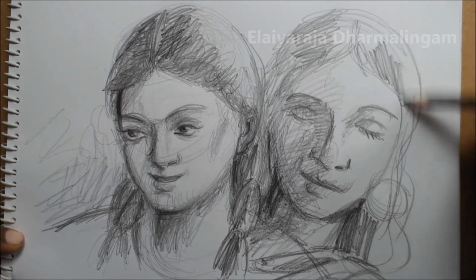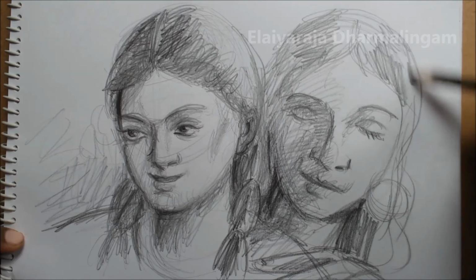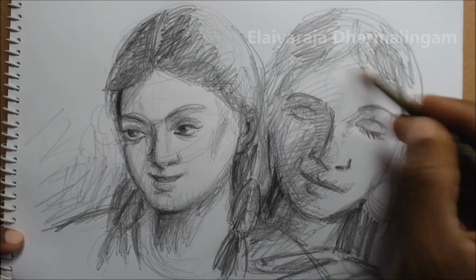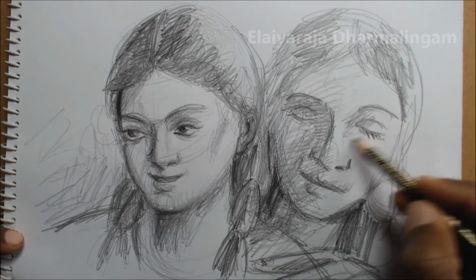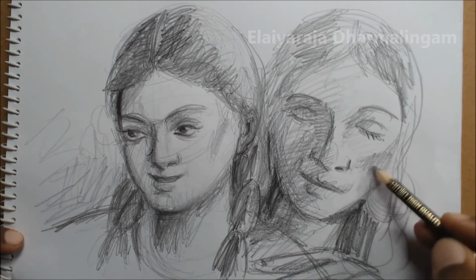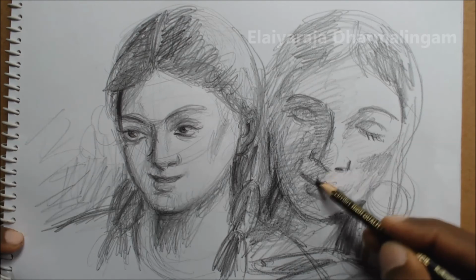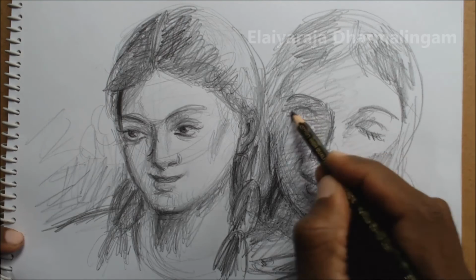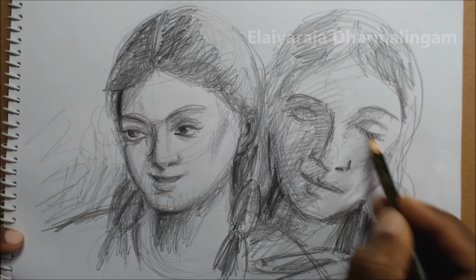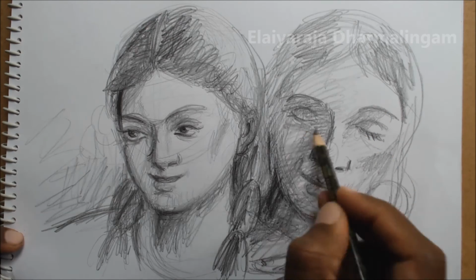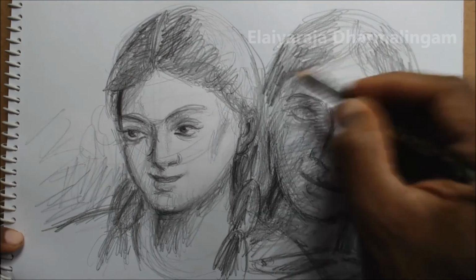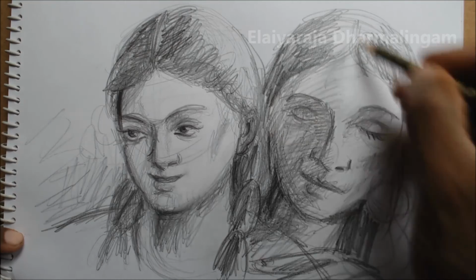But don't go to the darkest or darker portion immediately. Slowly you can increase the value of the shading portion, light to dark. That means you have to give very little pressure in the beginning. Slowly you can increase the pressure of the pencil to make the darker portion, to get value gradation in the drawing.